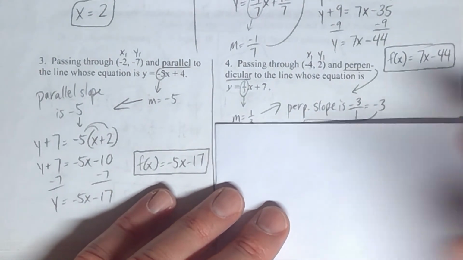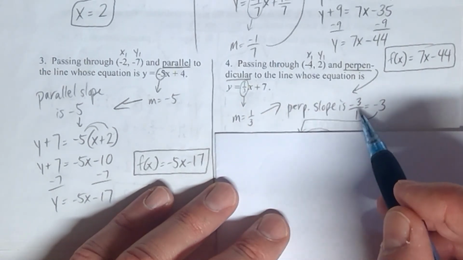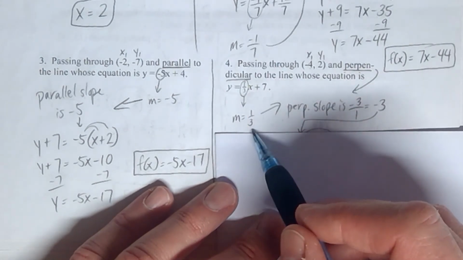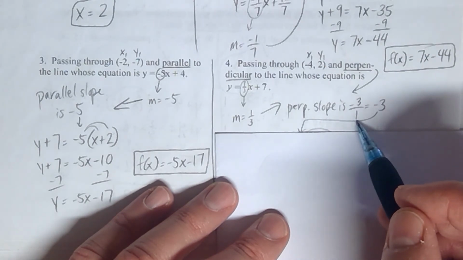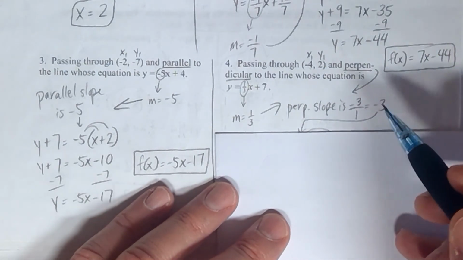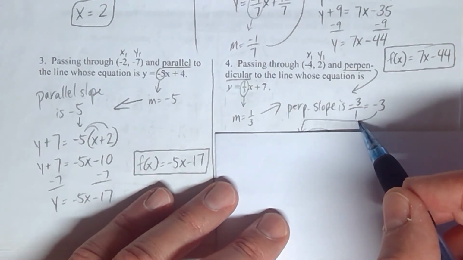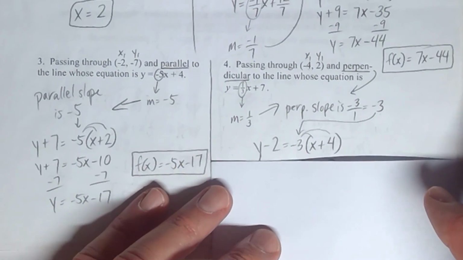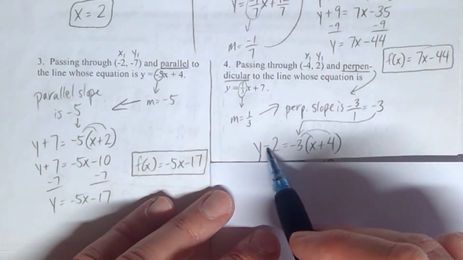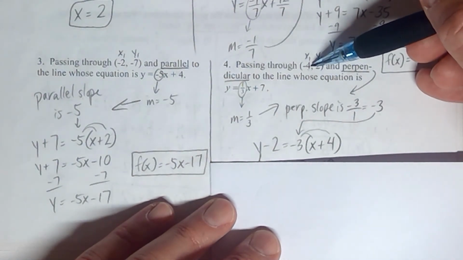This one right here, the perpendicular slope is going to be negative 3 over 1 because you flip over the 1/3. That would make it positive 3 over 1, but then you're supposed to change the sign. That's why they call it a negative reciprocal. So negative 3 over 1 is the perpendicular slope, otherwise known as negative 3. We plug that into the formula, where that's the same formula we used in the last problem, because this is not 0 right here.